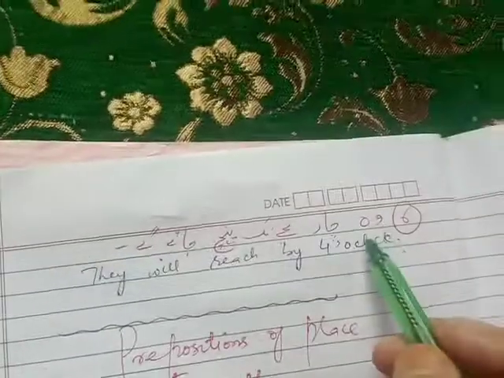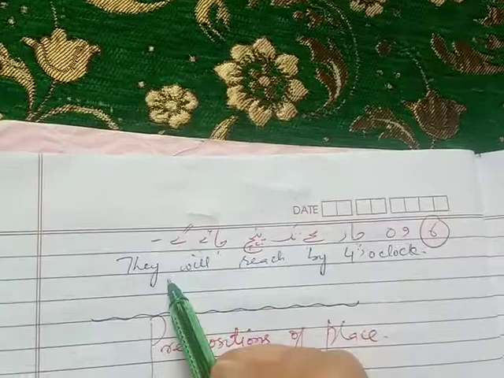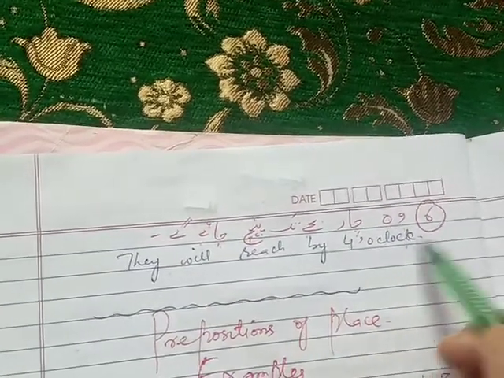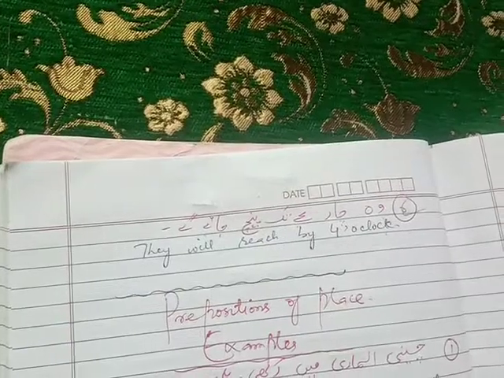Another example, last example: They will reach by 4 o'clock. So my dear students, this was all about the prepositions of time.